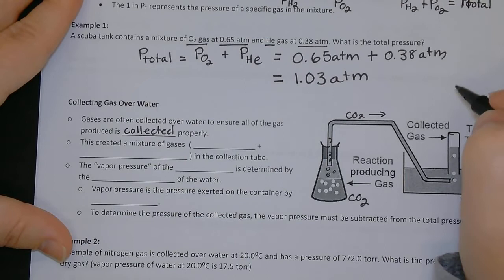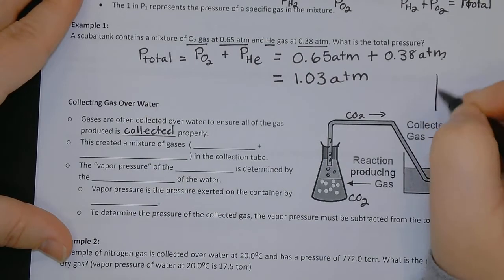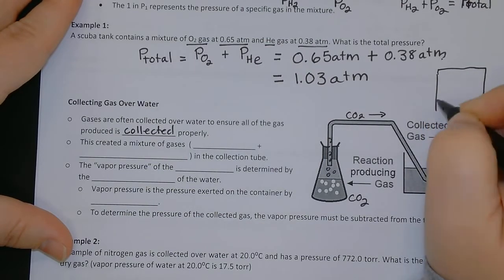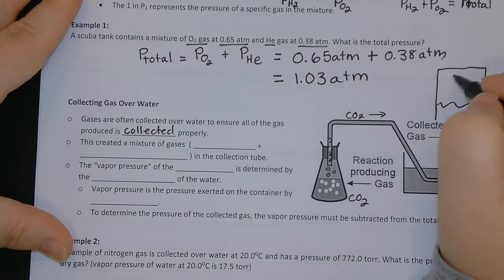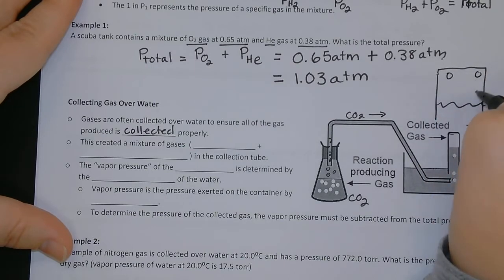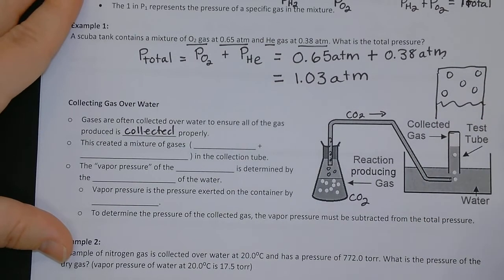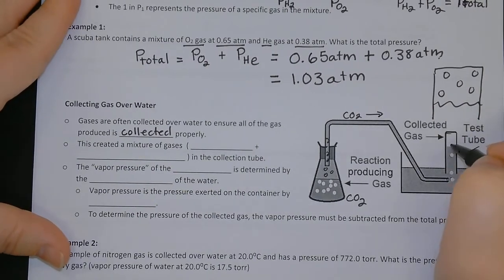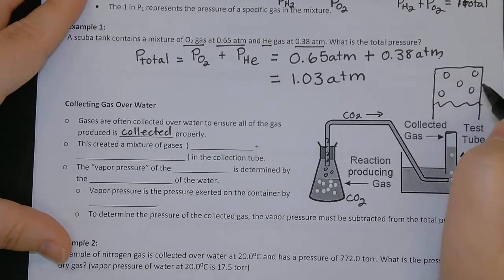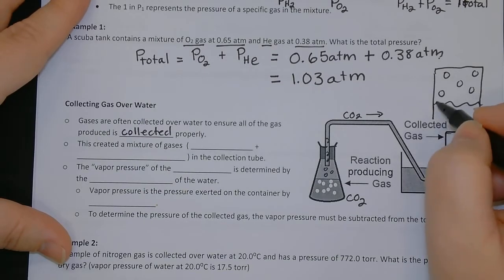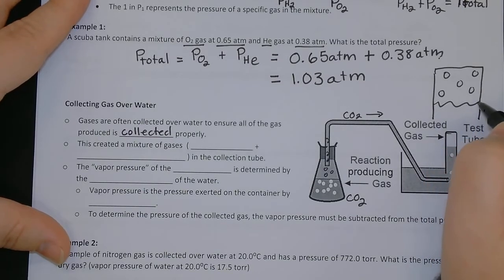Now, the key here is in this test tube, if we can make it bigger, we've got the water below. We're collecting our little carbon dioxide gas bubbles. I'll just use a circle for carbon dioxide. The other thing that's going to happen is we're going to create a mixture of gases because our water is going to evaporate.